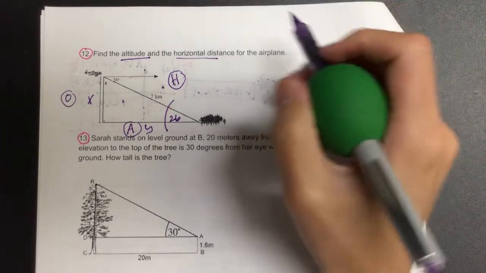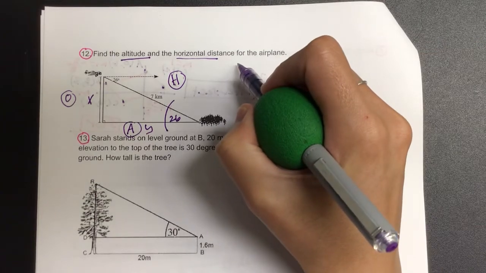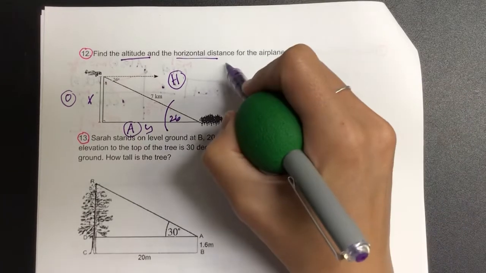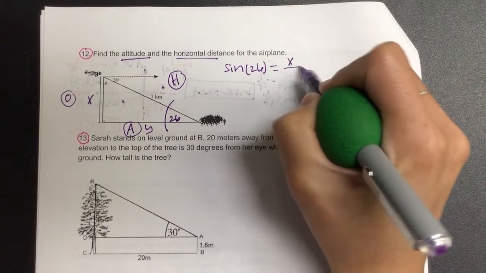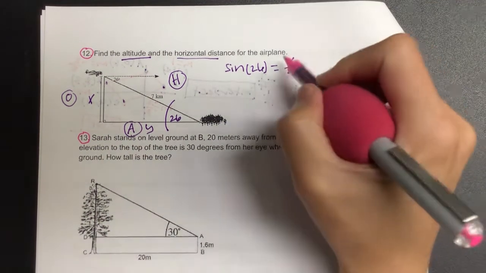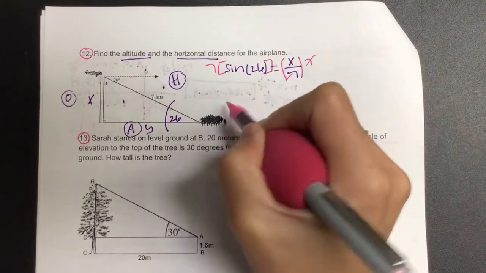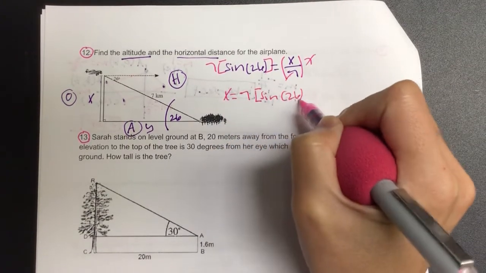And if I want to find the x first, can I use sine, cosine, or tangent? I want to find the opposite first. Sine. So sine of angle 26 is equal to the opposite x over the hypotenuse 7. Can I swap these two places on this one? No, the variable is not on the bottom. So I need to multiply by 7 on both sides. So we have x is equal to 7 sine of 26.